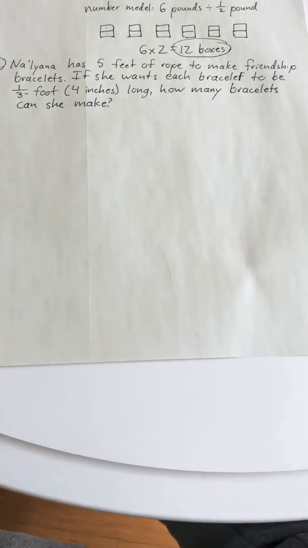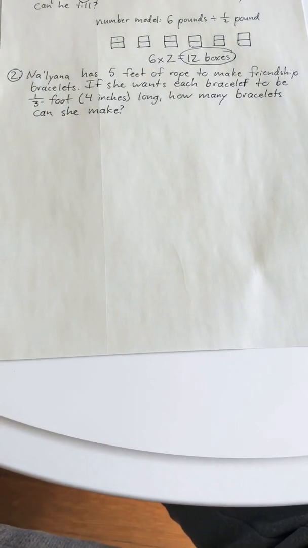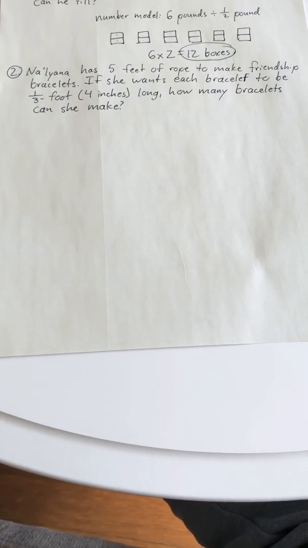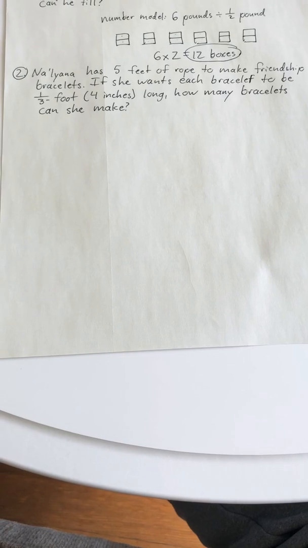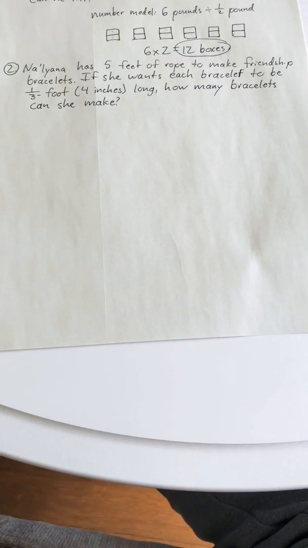All right, guys, so we're back with a second problem that is going to be similar to our first. So go ahead and grab a pencil and paper or a dry erase board and a dry erase marker if you have one of those. And so let's walk through this together.